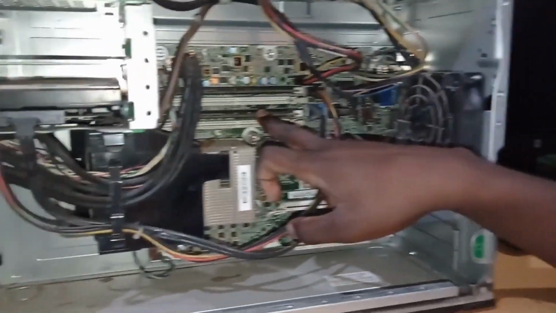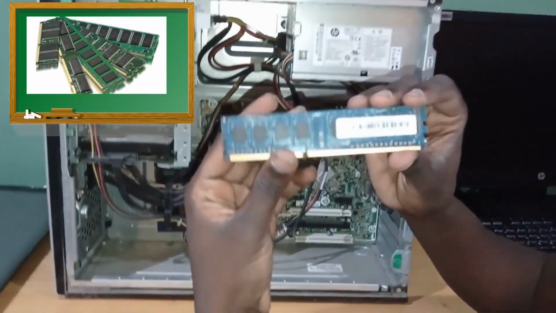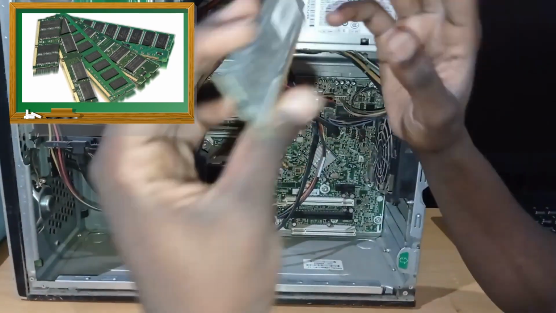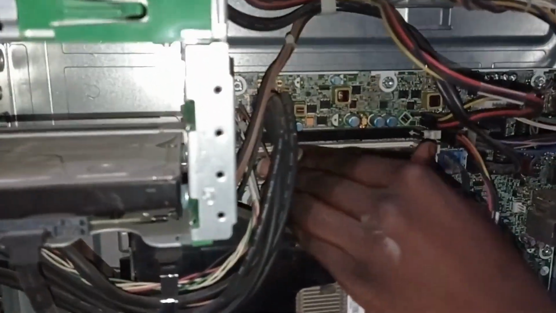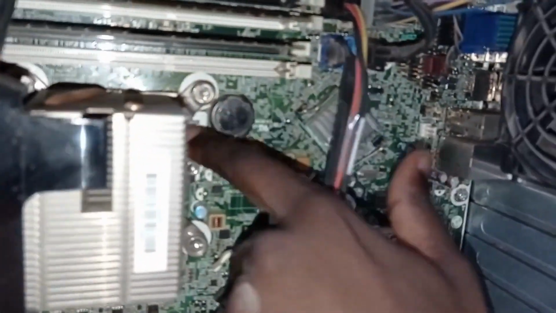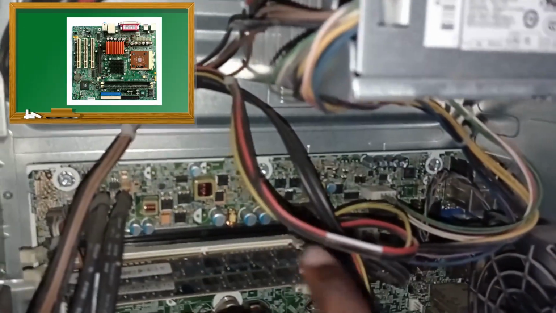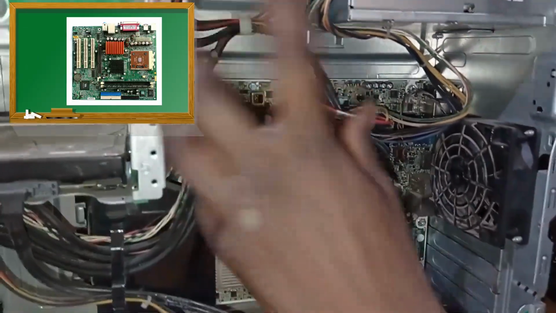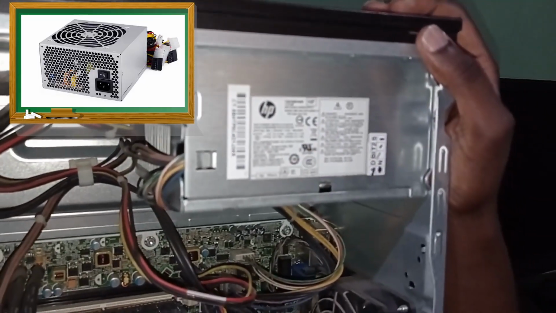These are what we call RAMs. I believe we can take a closer look at what a RAM looks like. Now, this is how RAM looks. This is a 2GB RAM stick. And away from the RAMs, we can see something like a CMOS battery. This is used to store data for BIOS. This is the motherboard. The motherboard is the one that interconnects each and every component of a computer. We have a power supply that supplies power to different parts of the computer.